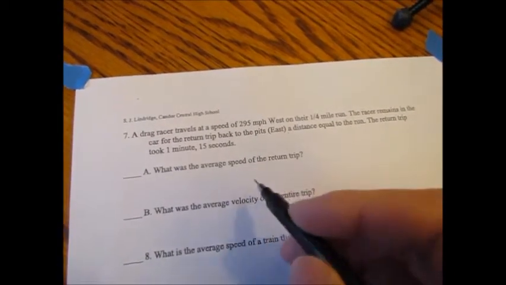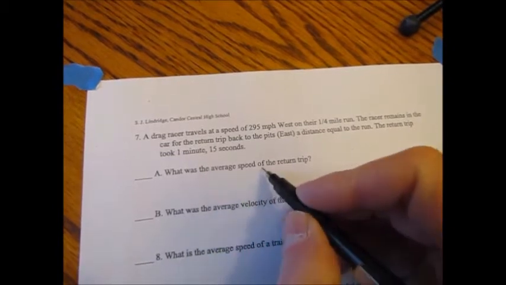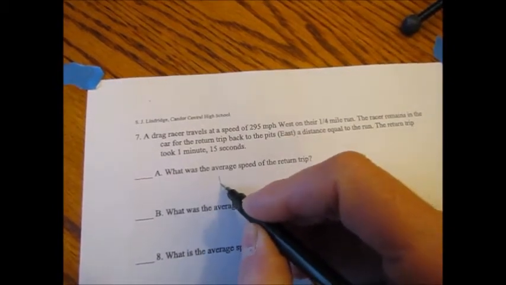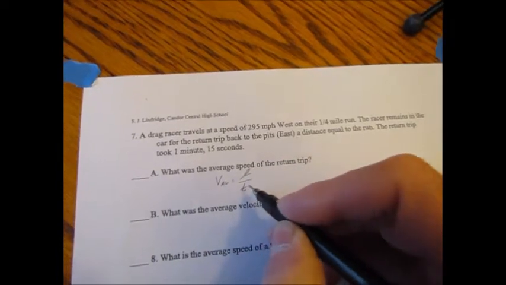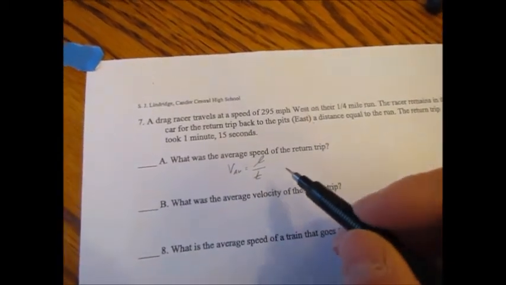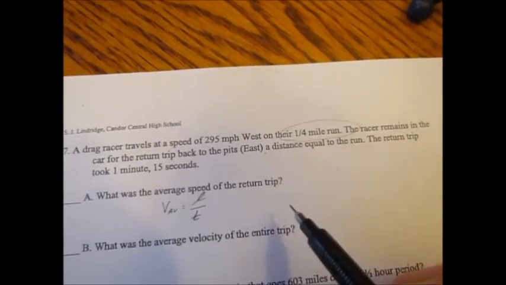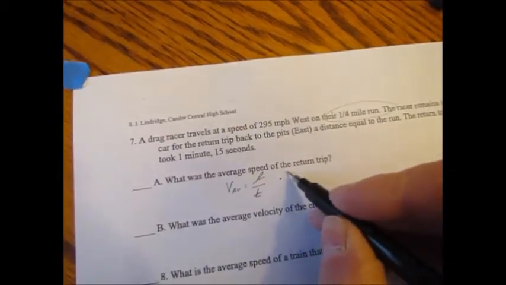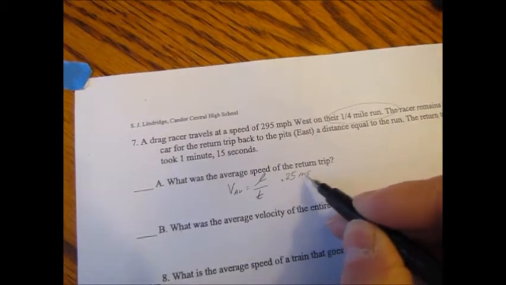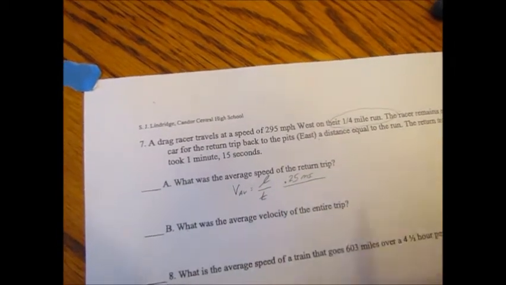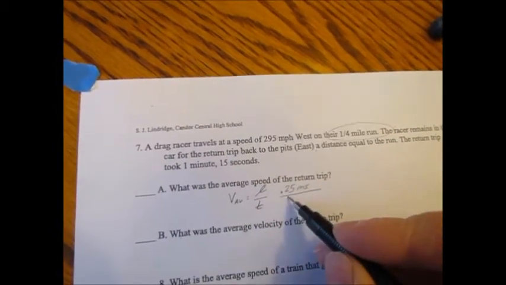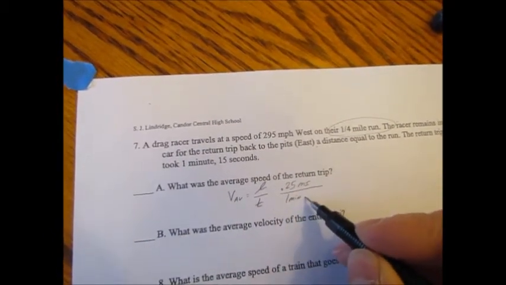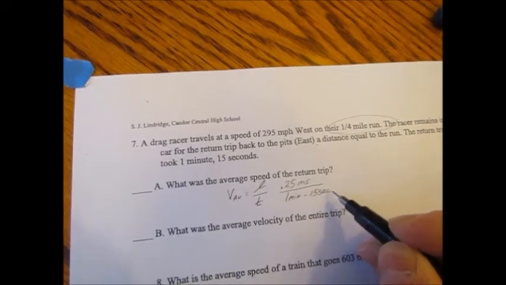So my average speed, the formula for average speed, what am I looking for? Formula: average speed. So speed is V AV, and the formula is distance over time, just like it is for speed. Next, I need to know my distance. Well, we're going to assume from the question it's 1/4 of a mile, so I'm going to go 0.25 miles over our time. If I read the question real quick, it said the return trip took 1 minute 15 seconds. I'm going to go 1 minute and 15 seconds.